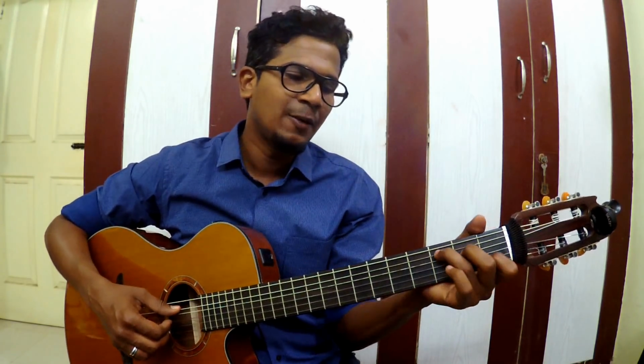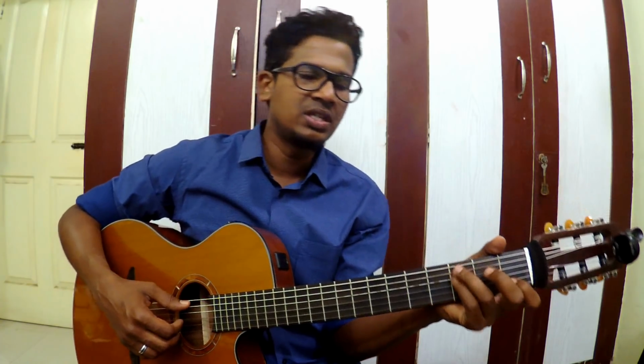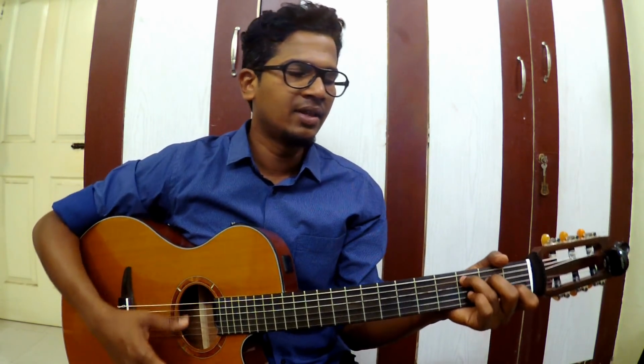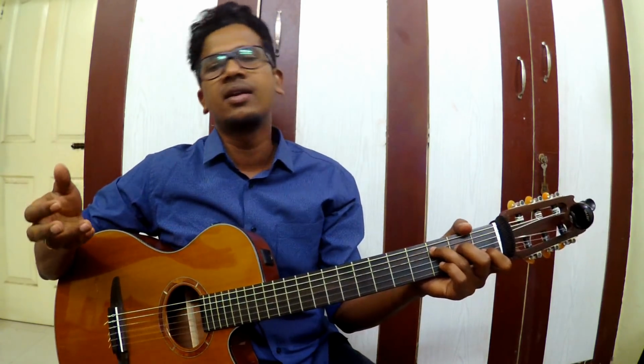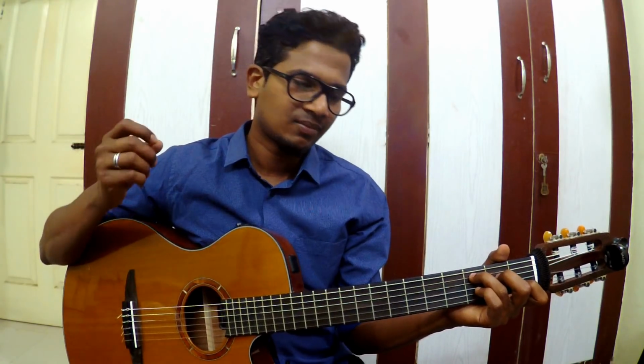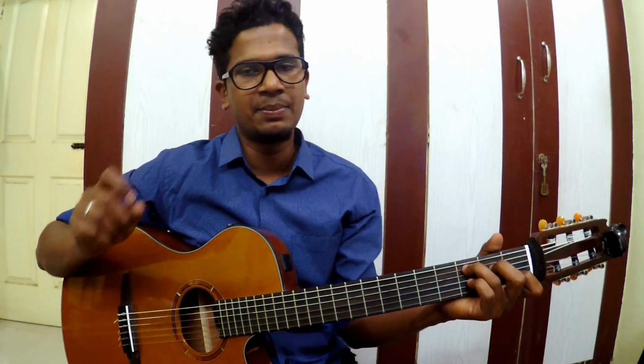So it's nothing but C and C over G chord. If you find any chord like C/G or C/E, that means play the first chord, and after the slash you may find C over G or C over E. The note after the slash means you have to play that as a bass note. For example, if you come across C over E, that means you have to play the C chord with the E bass, so it becomes a 6-string chord.